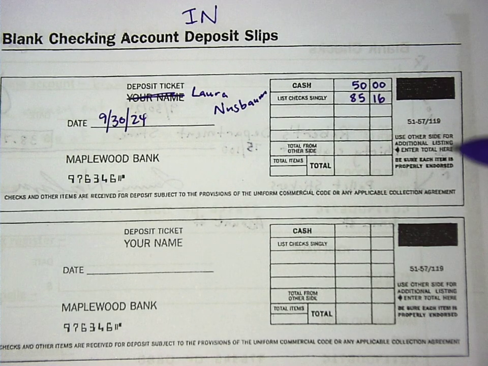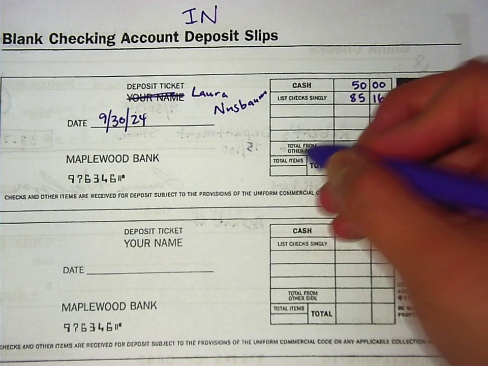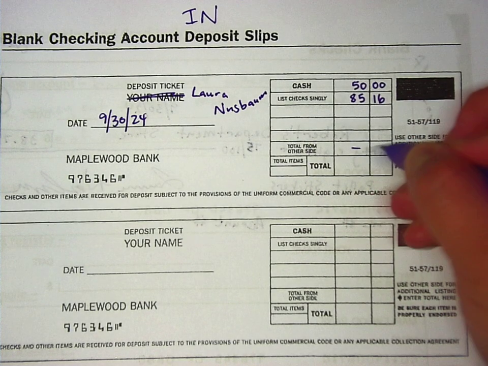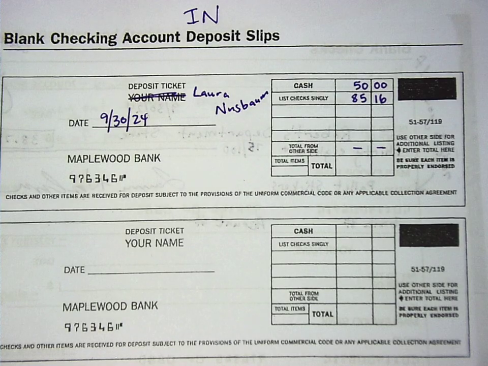It says use the other side for additional listings on a regular deposit slip. It is two-sided and has a place for you to put like 20 checks on the back if you want to, suppose that you're doing a lawn mowing service and people pay you with checks, then you might have like 15 checks to deposit at the end of the week. All right, so this is the total from the other side. That's nothing for us because we've got nothing on the other side.